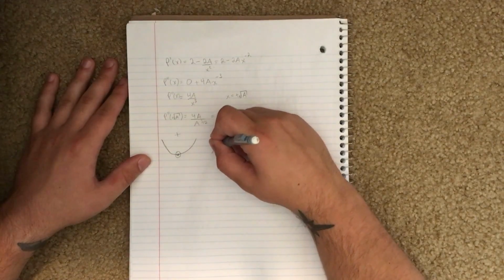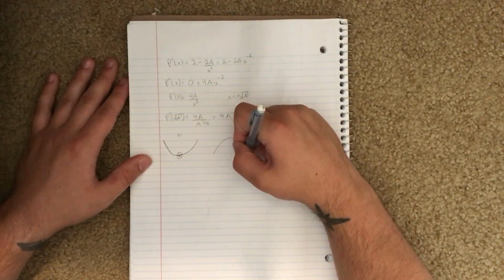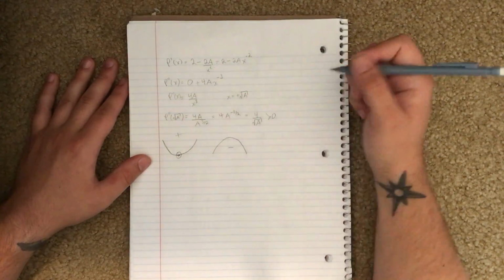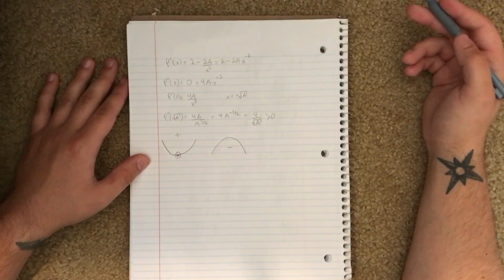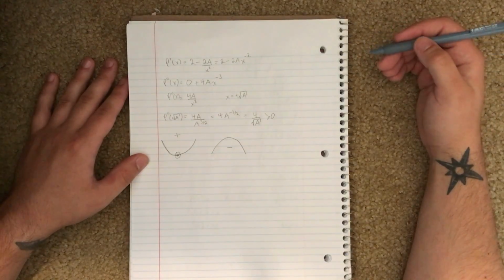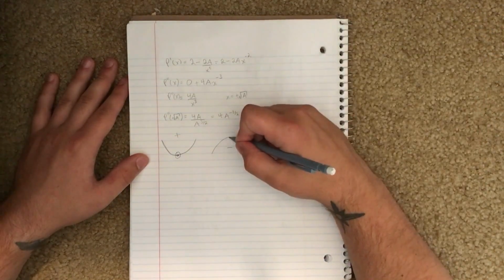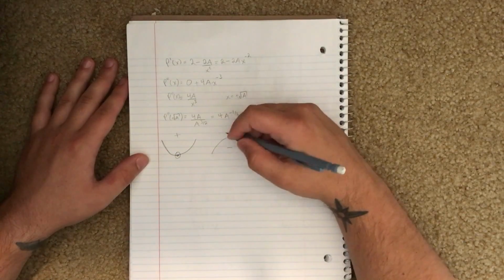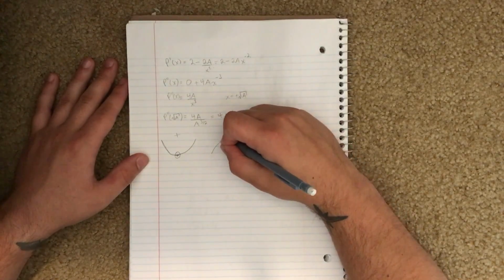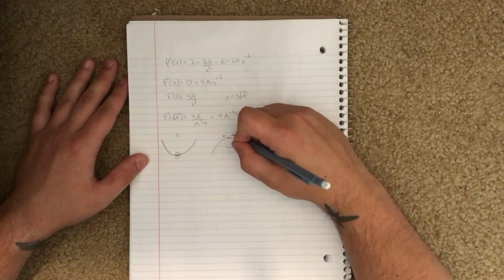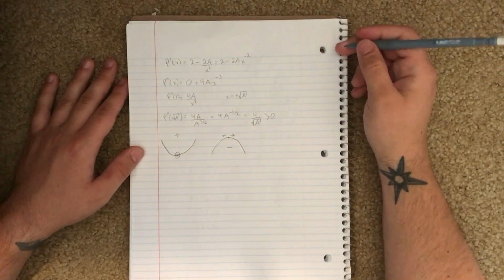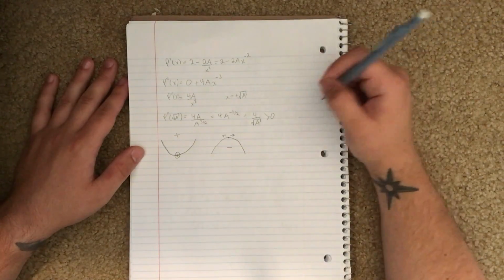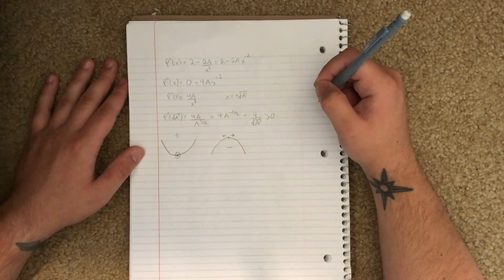Now, conversely, if we had a negative value when we evaluate our second derivative at our critical point, we're going to see that as we travel in either direction from this critical point, we're going to end up decreasing the value of our function, and that indicates a maximum at that location.